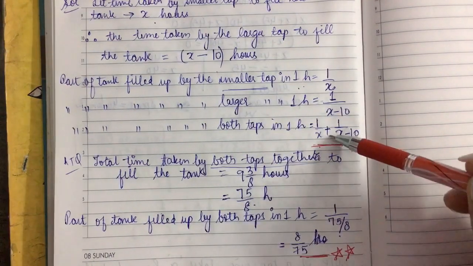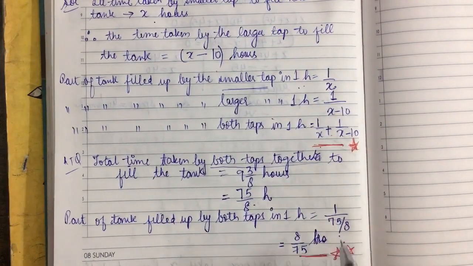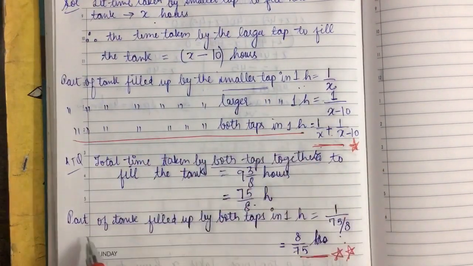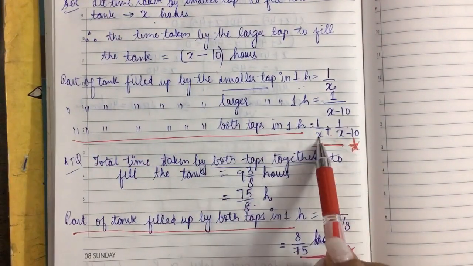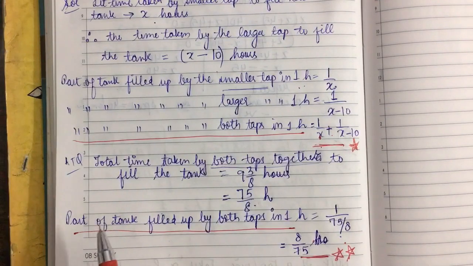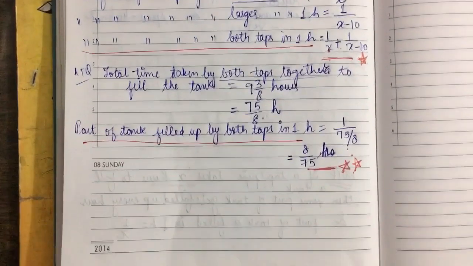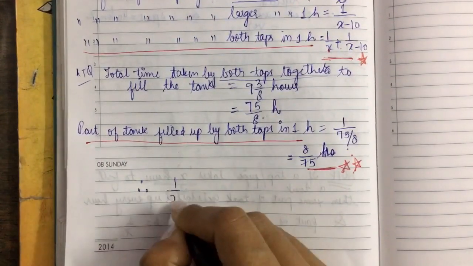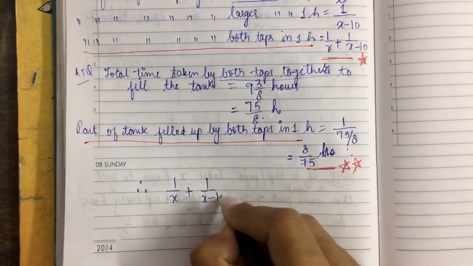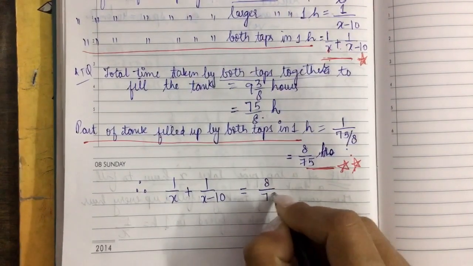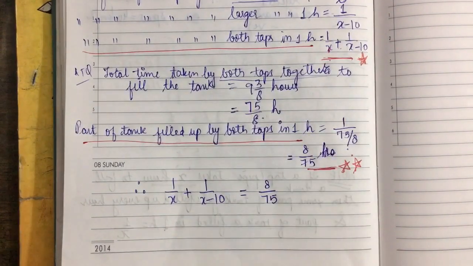Since this expression and this expression both are representing the same thing, part of the tank filled by both taps in 1 hour, these two must be equal, and this is how we will form our quadratic equation. So what do we get from here? Therefore 1 over x plus 1 over x minus 10 equals 8 over 75. We simplify this and obtain a quadratic equation.